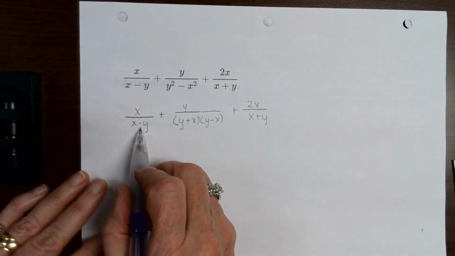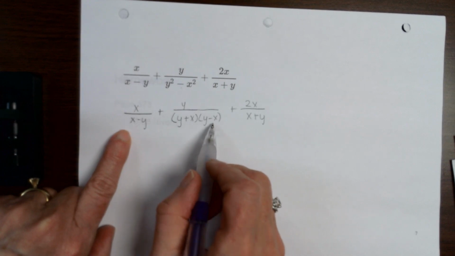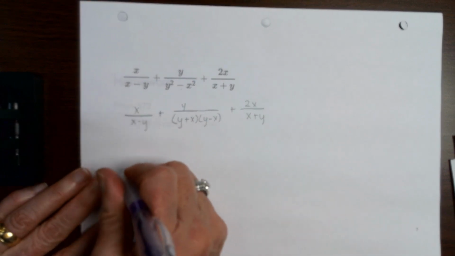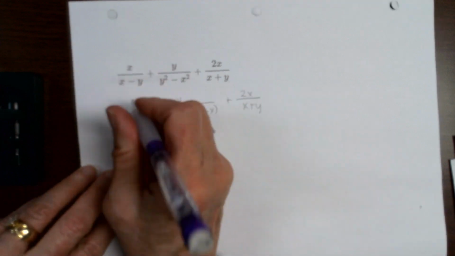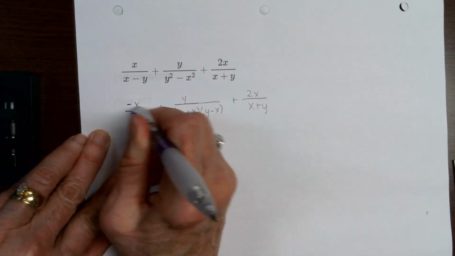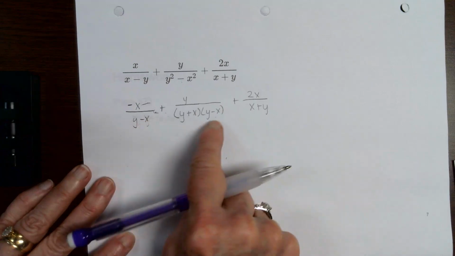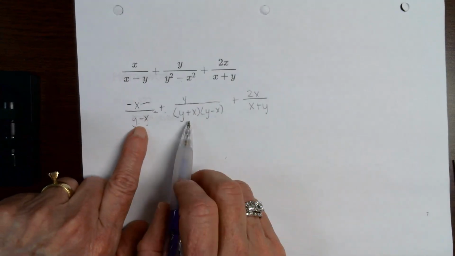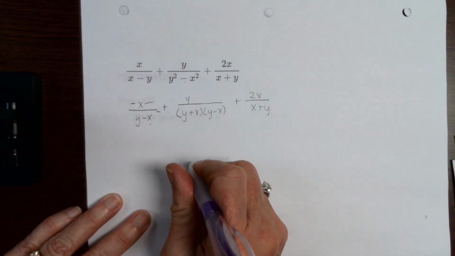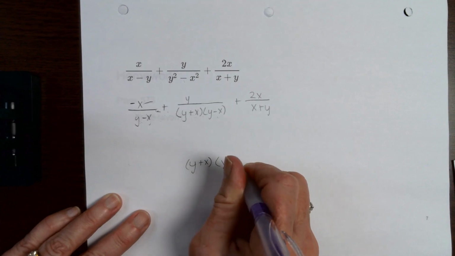Now you'll notice if I were to factor out a negative here, it would match up with that one. So that's what I'm going to do. So when I factor out a negative, it's actually going to go to the top, and this becomes a positive y minus x. And I did that so that it would match up with there. So you see that this is a combination of everything. So my common denominator is a y plus x times a y minus x.